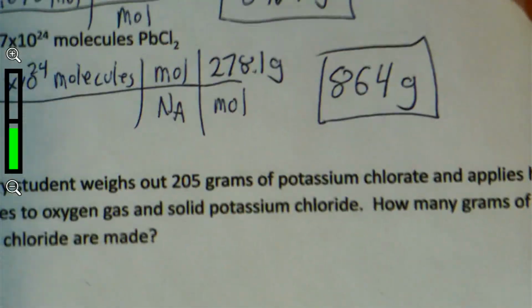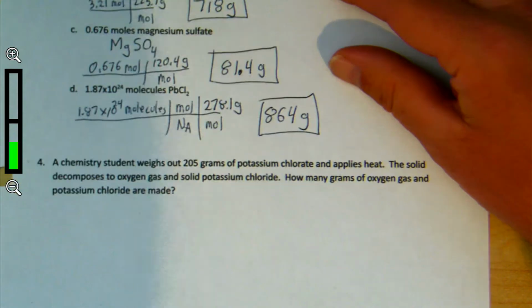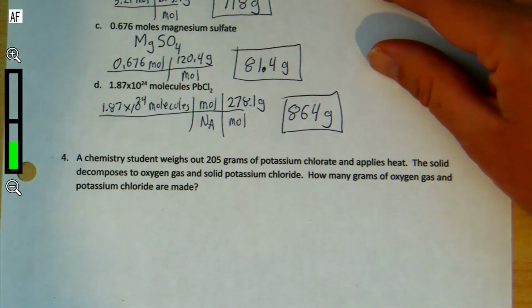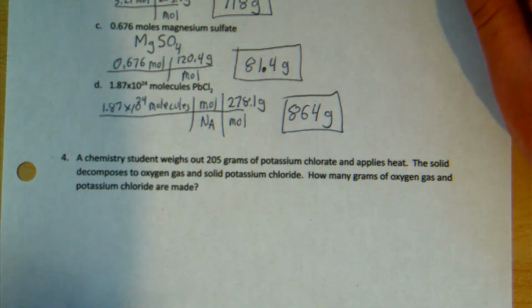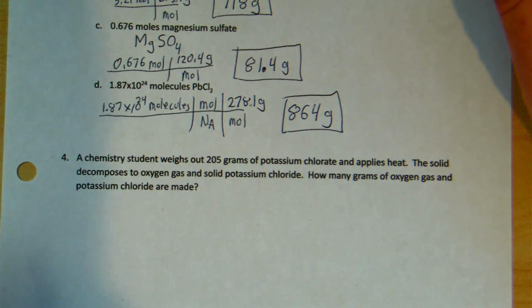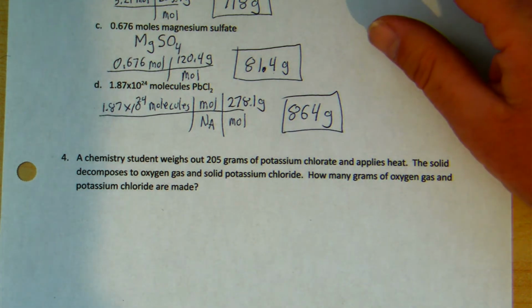Number 4. A chemistry student weighs out 205 grams of potassium chlorate and applies heat. The solid decomposes to oxygen gas and solid potassium chloride. How many grams of oxygen gas and potassium chloride are made?